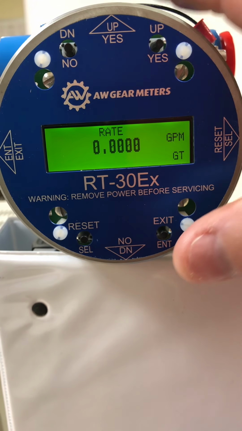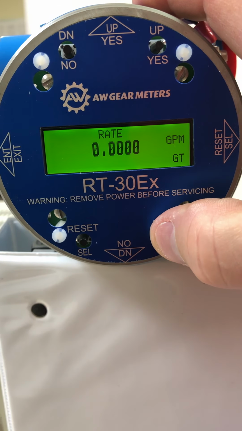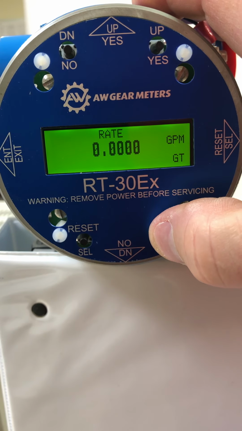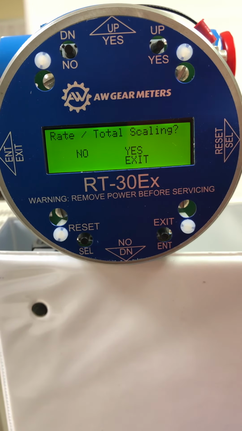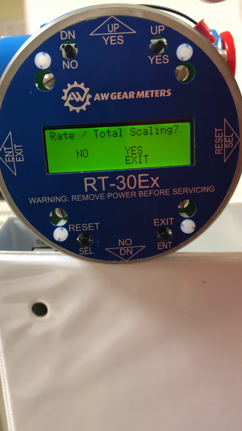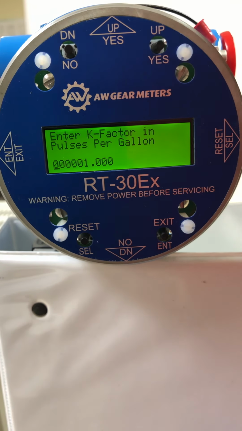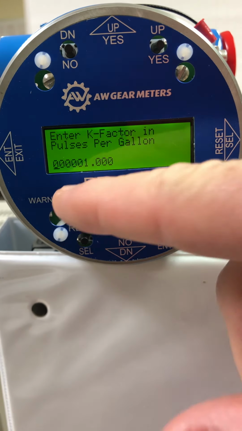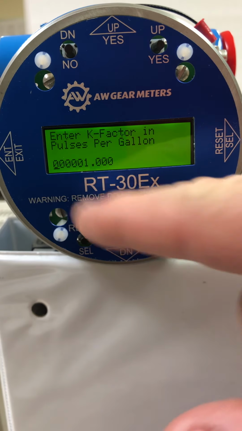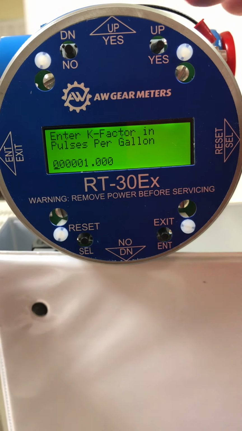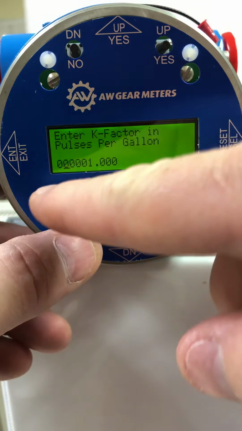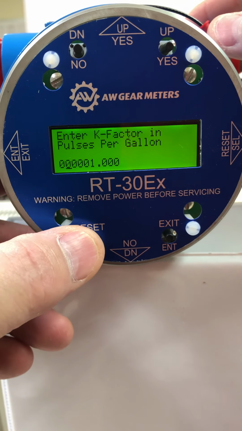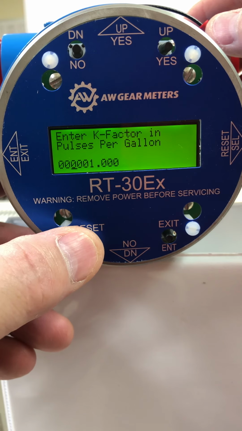What we want to do is press and hold the enter button, and it'll go into the programming mode. It says rate or total scaling, and we're going to say yes. And right here, we're going to put in the K factor. So we can use this bottom left button to move the cursor. The cursor will move to the left or right, and then it'll loop back around.